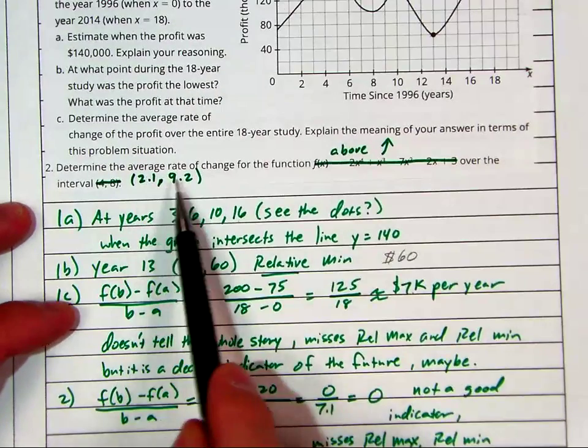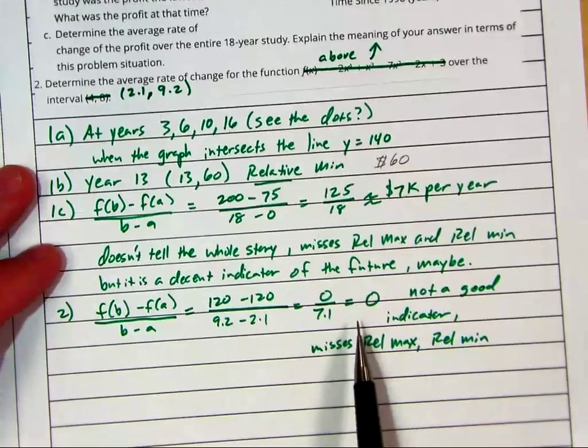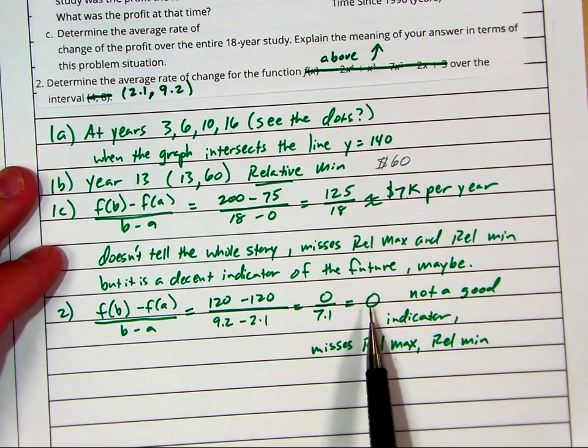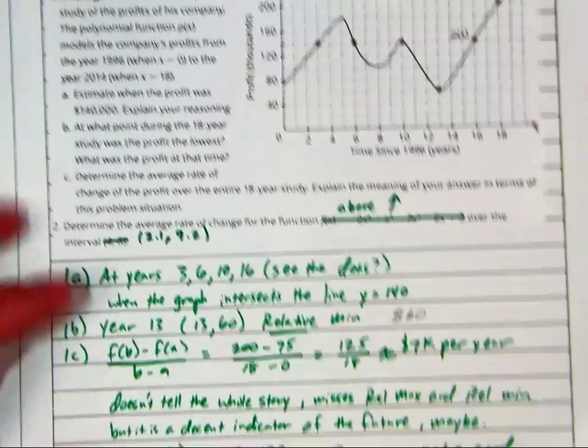Lastly, I picked these 2 points to try to get as close as possible to an exact 0 average rate of change to see if you calculated it correctly, and then again say that it's not a good indicator of the real situation because it misses the relative minimum and the relative maximum. That's it.